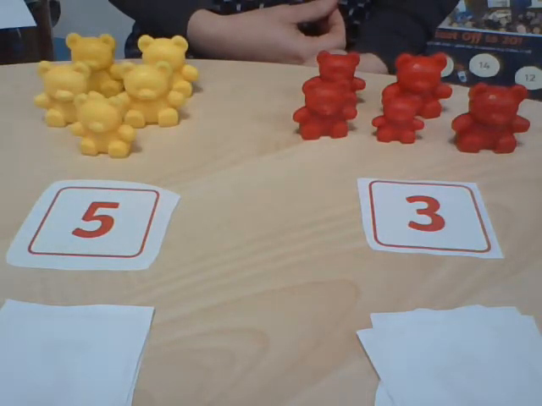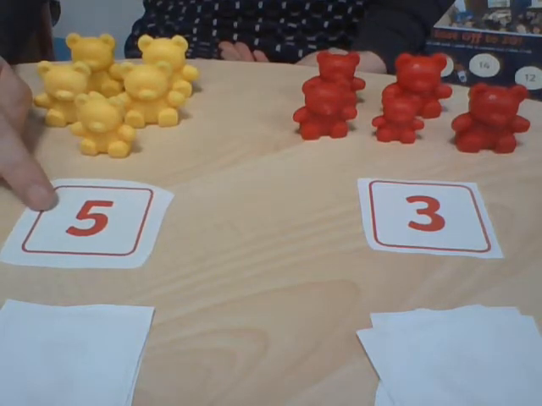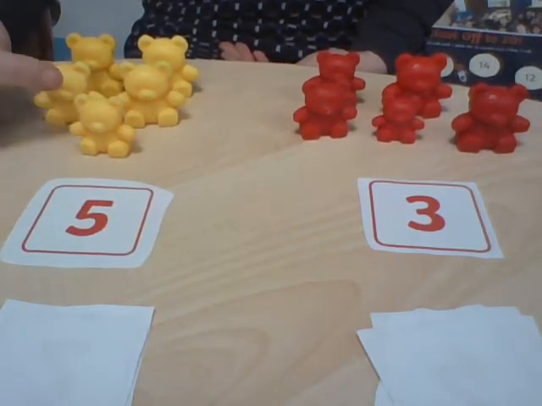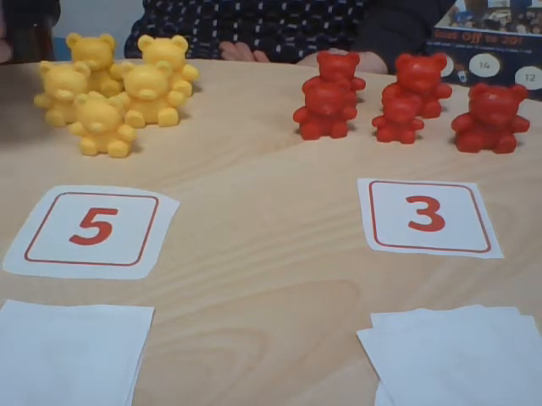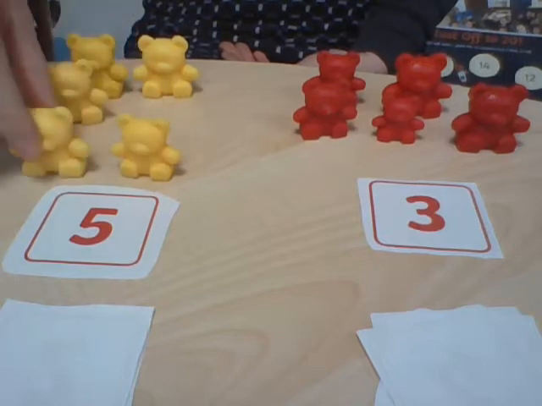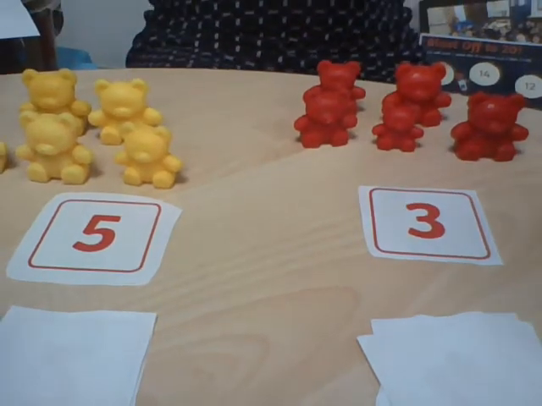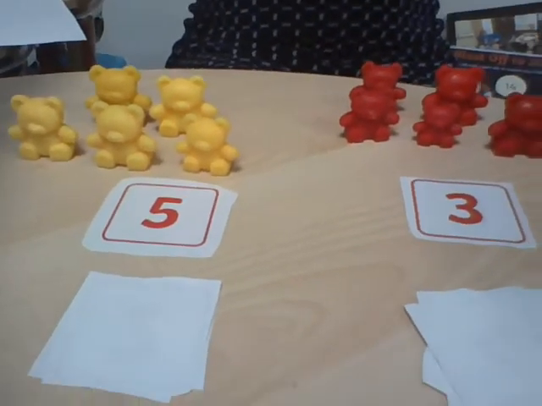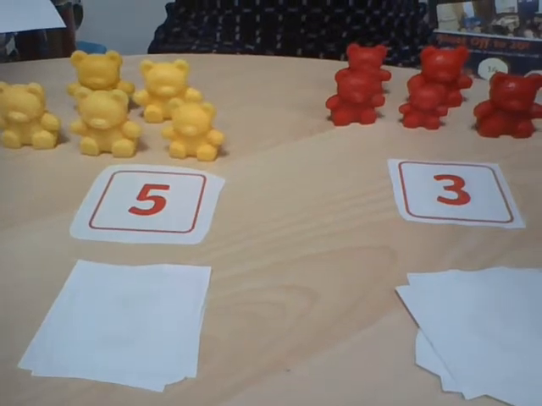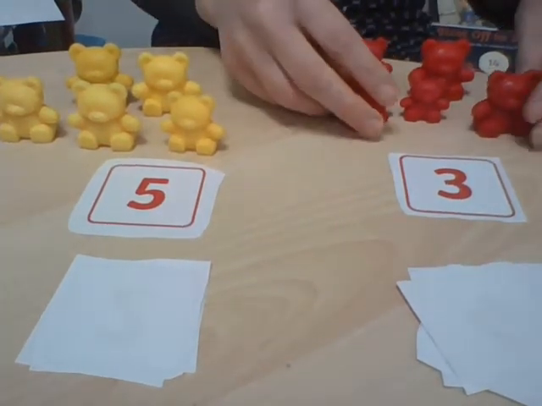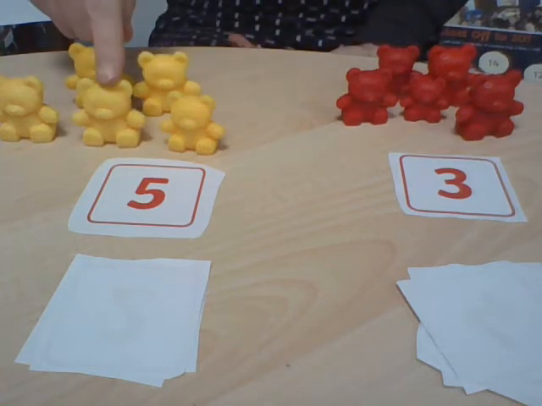Fantastic. Now, I'm going to count out 5 of my yellow Compare Bears. You might have yellow Compare Bears or you might have another object here. That's okay. I'm going to count out 5. 1, 2, 3, 4, 5. That's all of them. Oh, I think we're cutting some of them off. There we go.